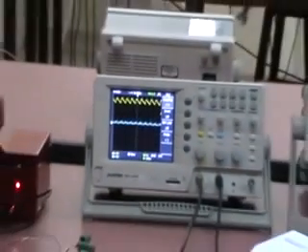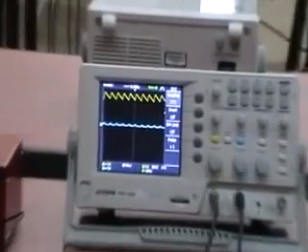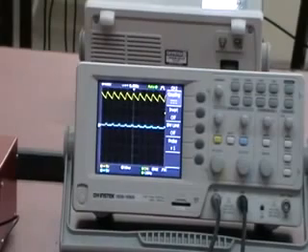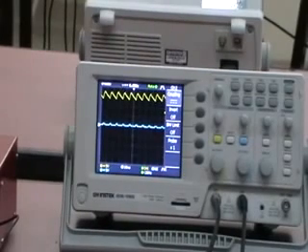By doing this, the half wave rectification and full wave rectification with capacitive filtering part is done. By doing this, the experiment has been completed.